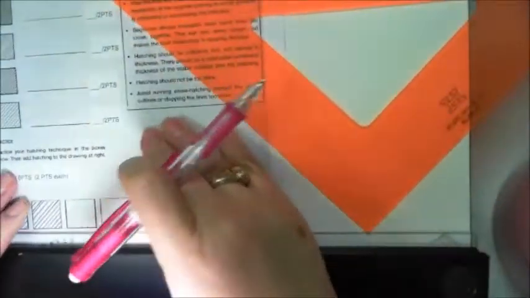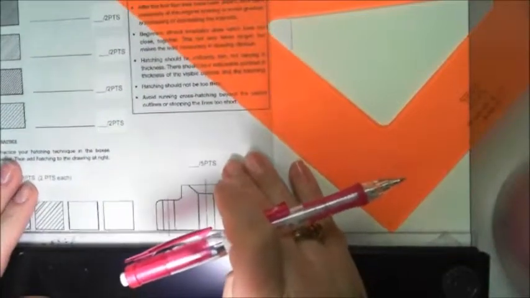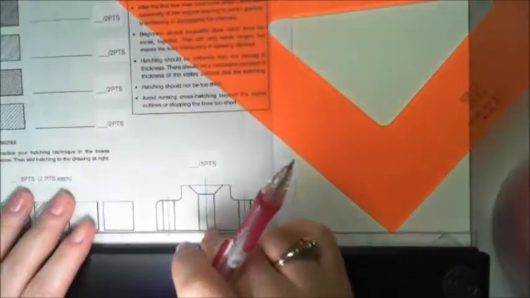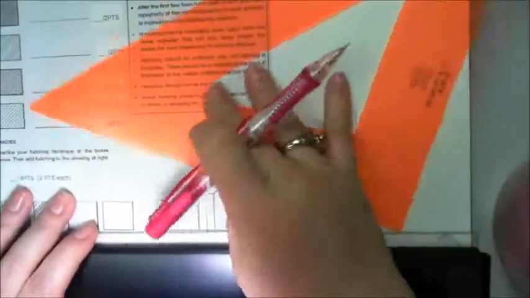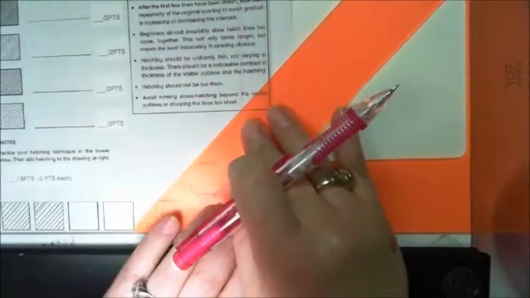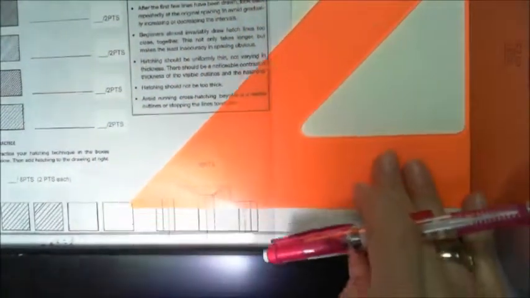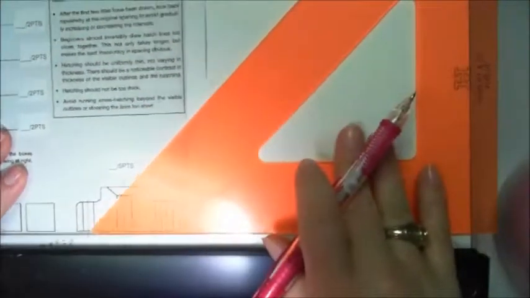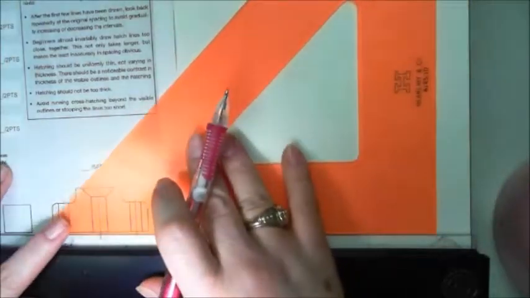So the best way to do this is to tape this down to get it nice and straight against your straight edge. Take your 45, and again, I'm not going to do all of it, because that defeats the whole purpose of you being able to do this on your own. I'm just going to show you how I would start and work on it. So what I mean by it coming through, it comes through this part here.